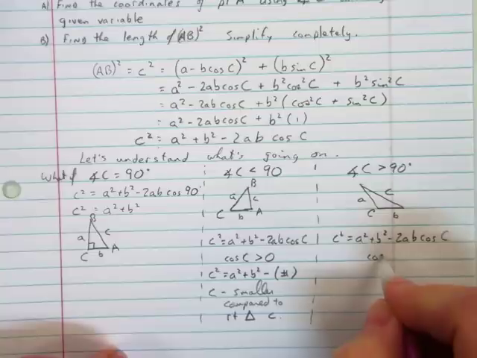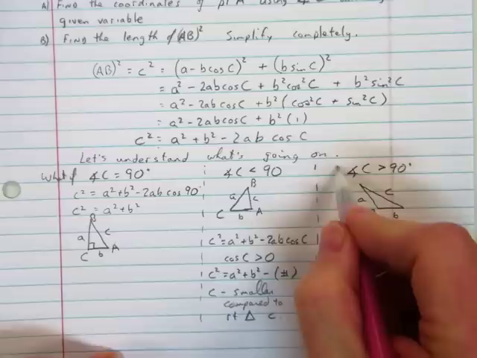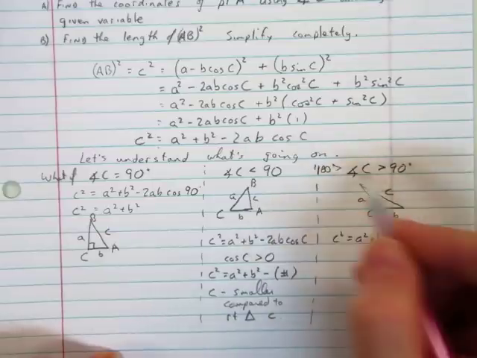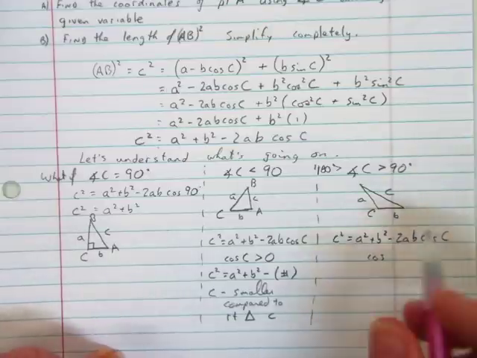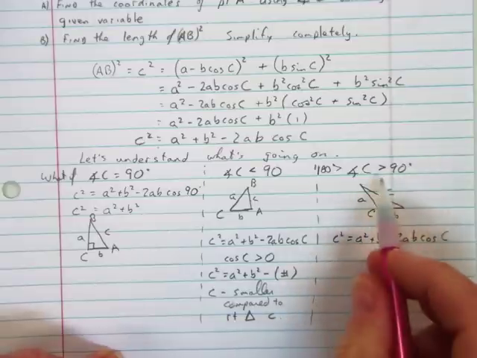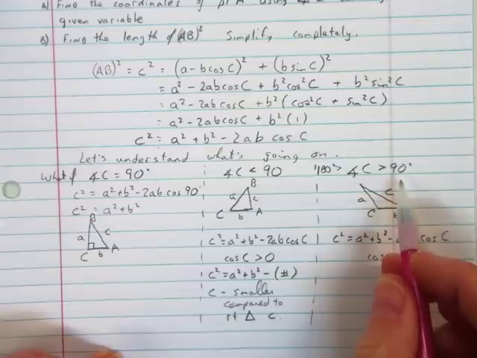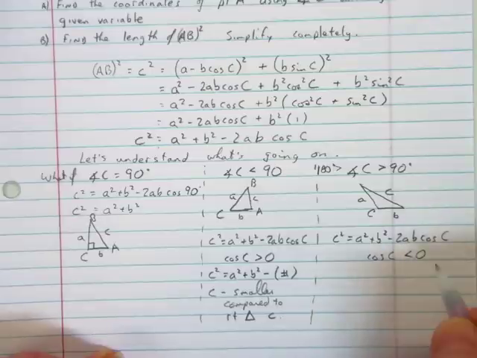When C is greater than 90 degrees, it also has to be less than 180 degrees, right? Because you can't have an angle in a triangle greater than that. So what quadrant are we dealing with? We're dealing with the second quadrant, so the cosine of C in the second quadrant is less than 0.